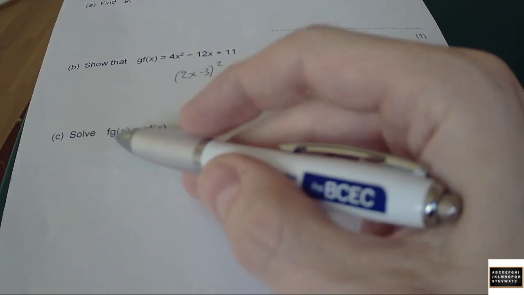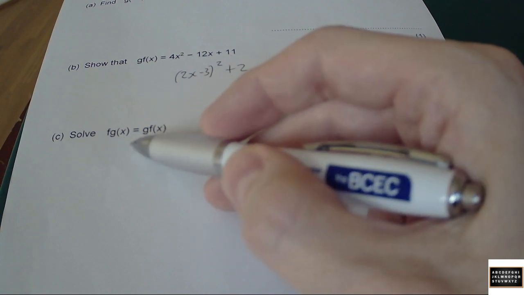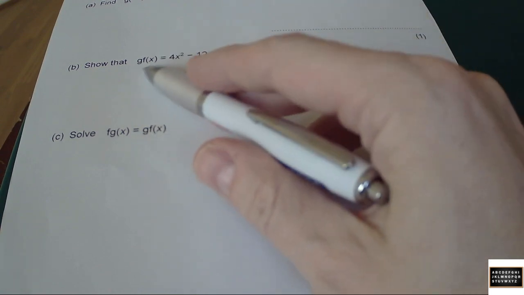This one down here is asking you to show that the composite function f of g of x is the same as g of f of x. Well, we've got g of f of x.